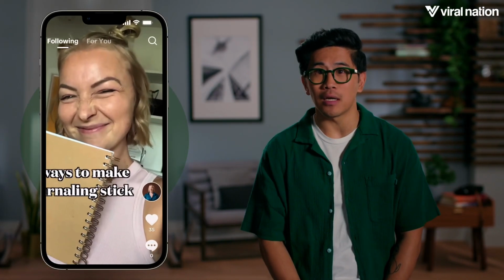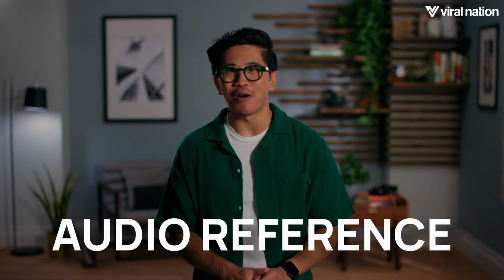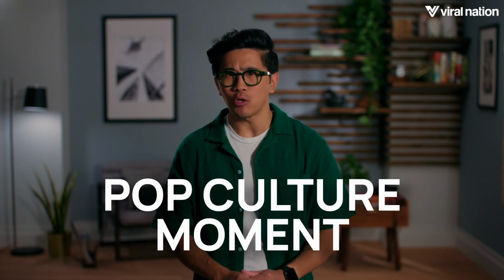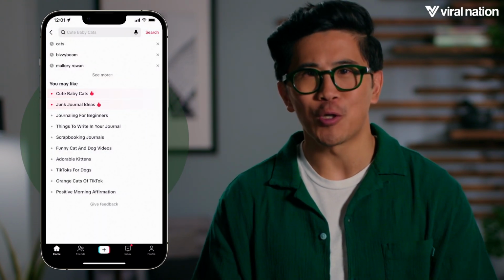TikTok has become a search-focused platform, making it easier to find content in a search than on other platforms like Instagram. Let's say I want to search for videos about, well, I used cats as an example before, let's do it again. How about that? You can search for more than just topics though. You can type in a lyric, audio reference, pop culture moment, or trend, and there's a high likelihood you'll find it. You can also see what searches are currently trending, what's poppin', what's going viral.